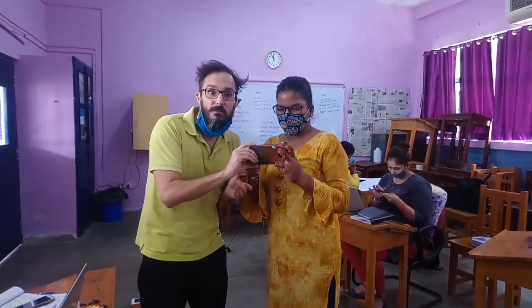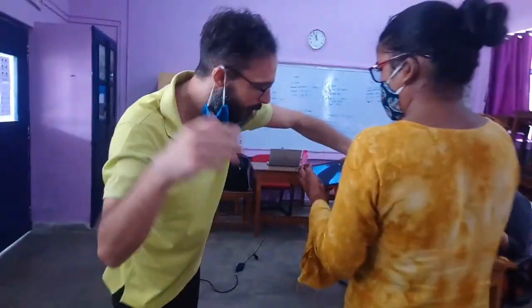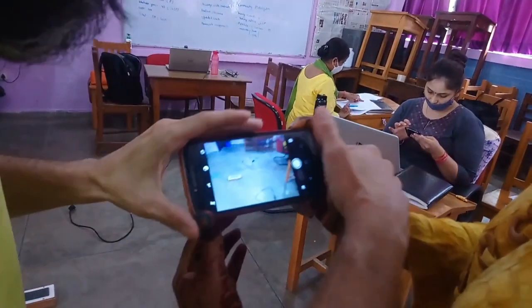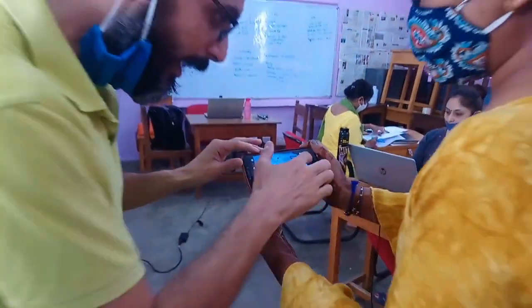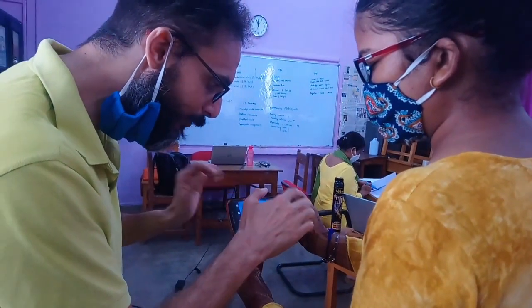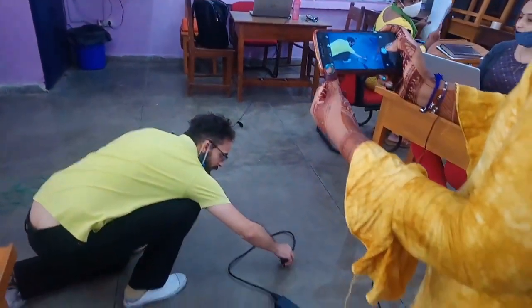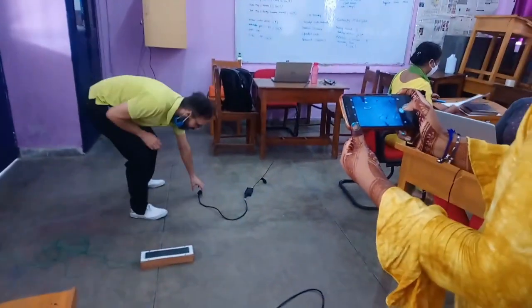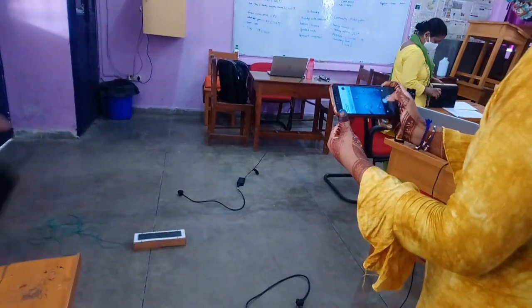Since I have many friends, I can take one friend to help. She will hold it very steady, not moving at all. You need strong arms. Keep the phone like this, don't move it, and take a photo when I tell you. Then make a photo, and then we move a little bit. Photo.